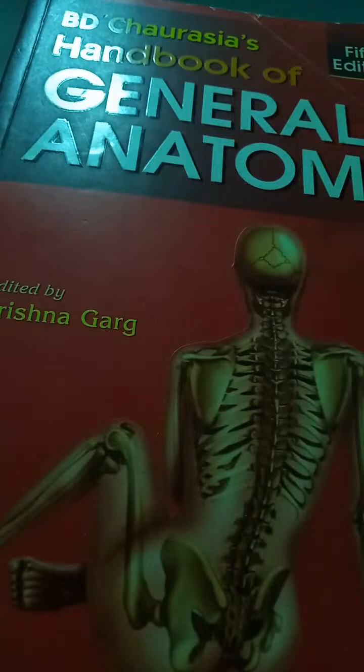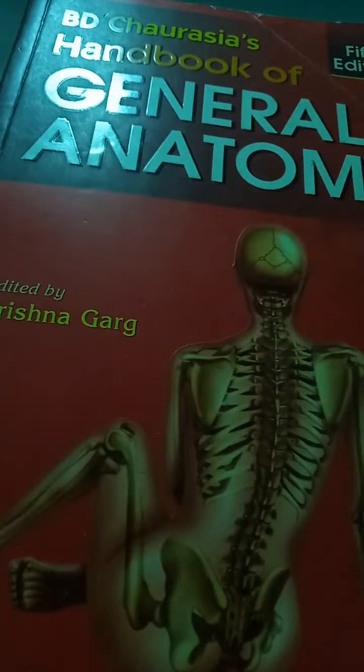Cartilaginous and fibrous joints are for growth of the bones. The joints provide integrity and stability to the adjoining bones, and some form cavities for protection of organs.